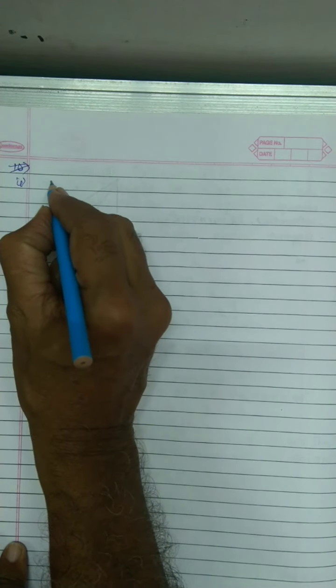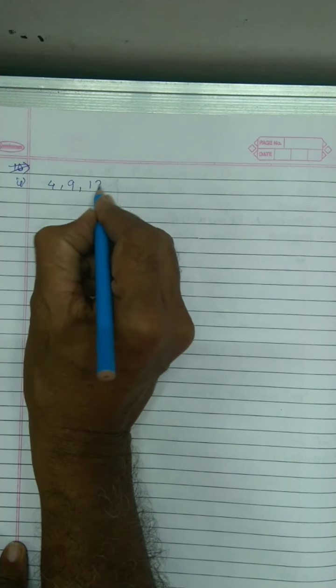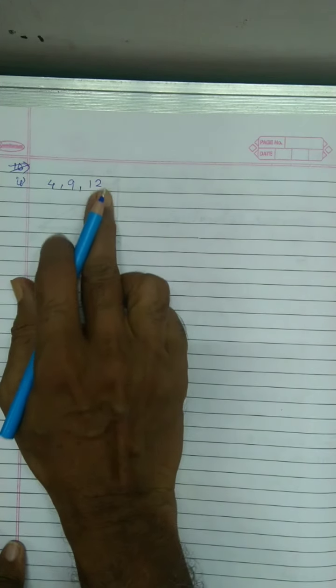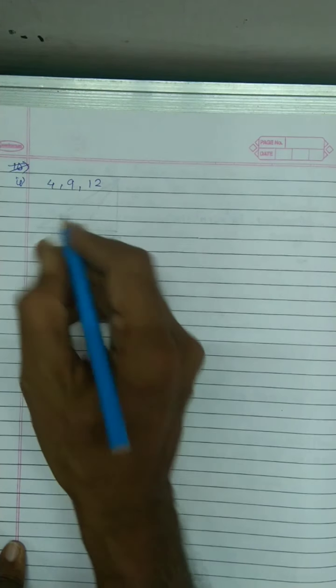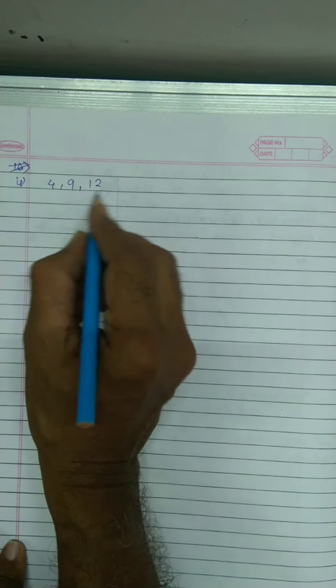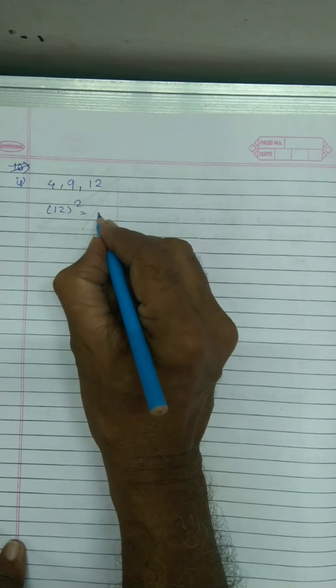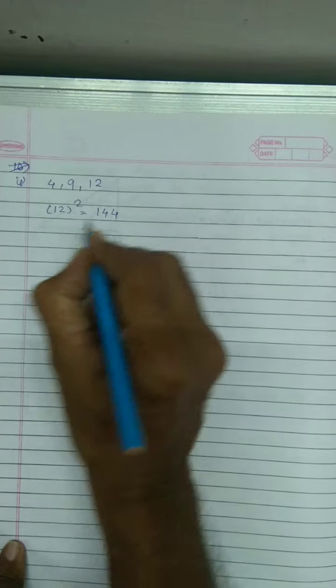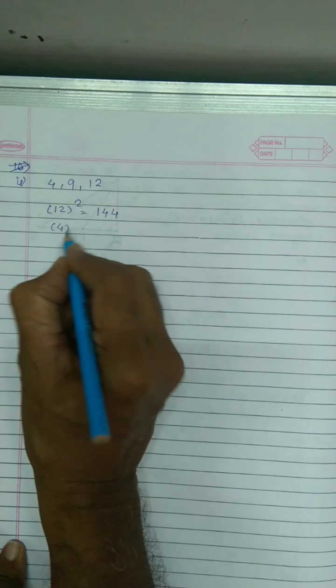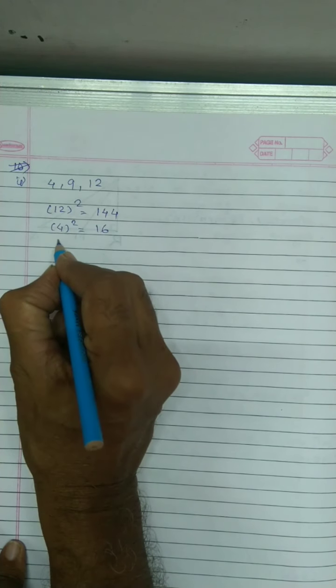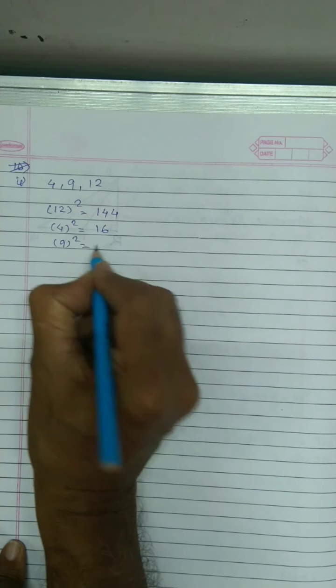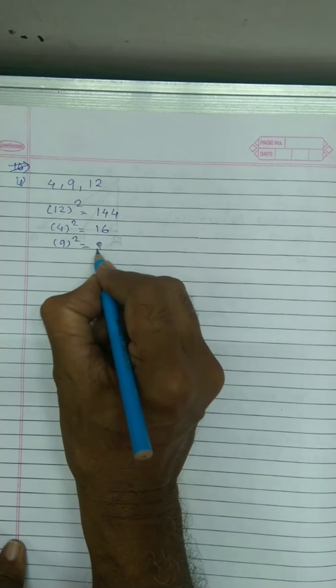In this example, 4, 9 and 12, these three numbers are given, and they are asking whether they are Pythagorean triplets or not. In this, 12 is the greatest number, that means we have to get the square of that number. The square of 12 is equal to 144. The square of 4 is 16 and the square of 9 is equal to 81.